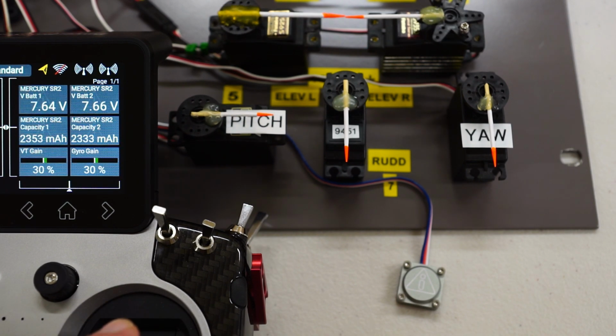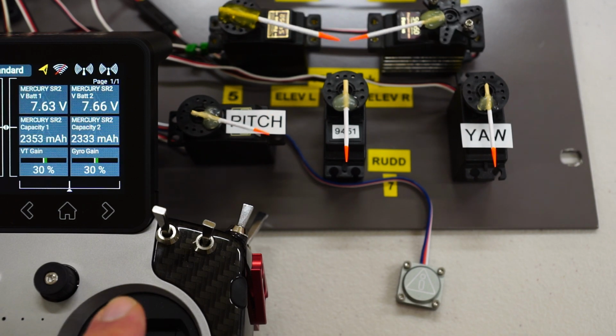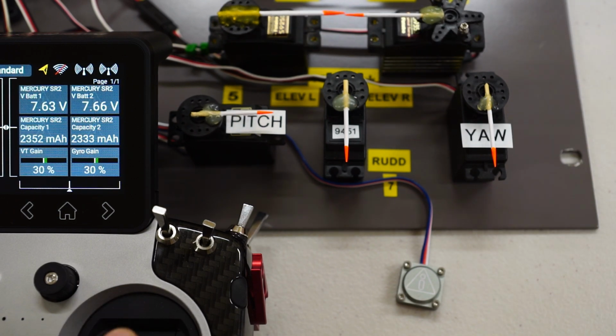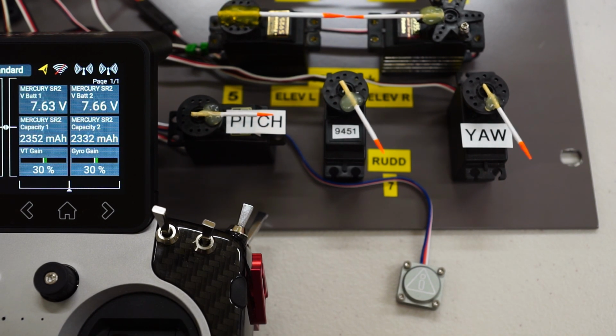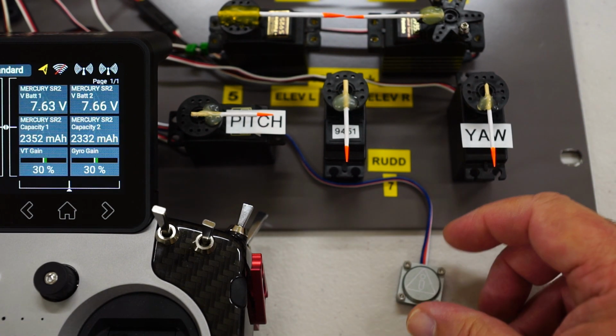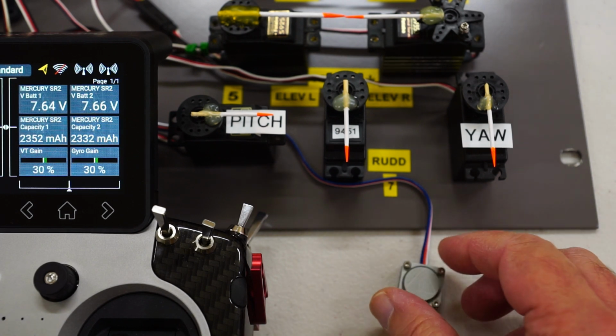So let's go through. There, I'm moving my elevator stick. You'll see the pitch servos moving in conjunction with the elevators, both in the same direction. And then we've got the rudder as well. I'm just moving my rudder stick to the right, and you see we've got deflection there. So again, moving the actual gyro sensor.